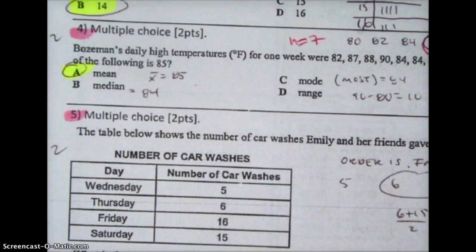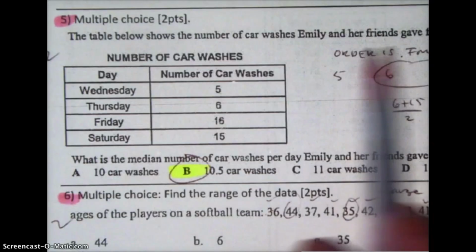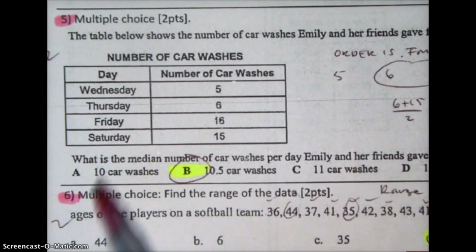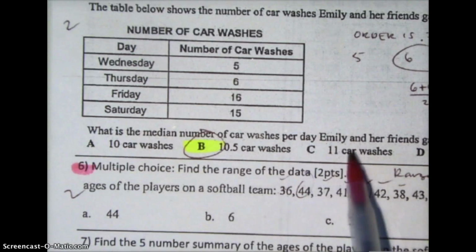Question number 5. The table below shows the number of car washes Emily and her friends gave 4 days last week. Okay, so Wednesday 5 washes, Thursday they washed 6 cars, Friday 16, and Saturday 15. What is the median number of car washes per day Emily and her friends gave last week?